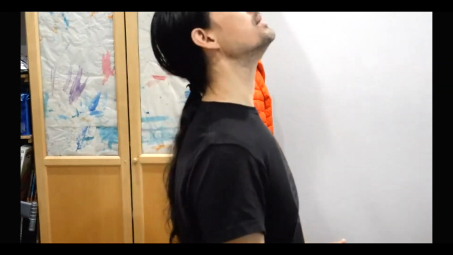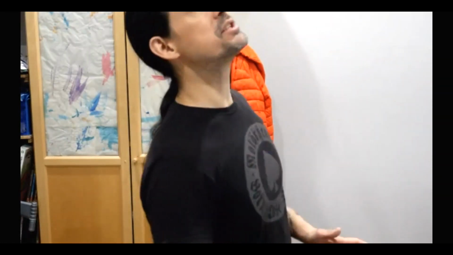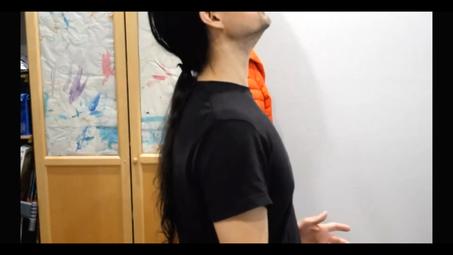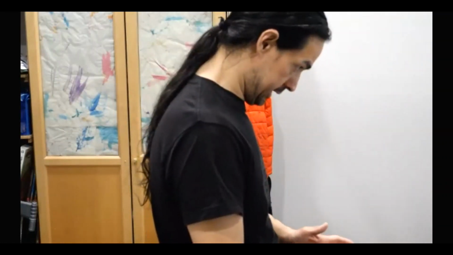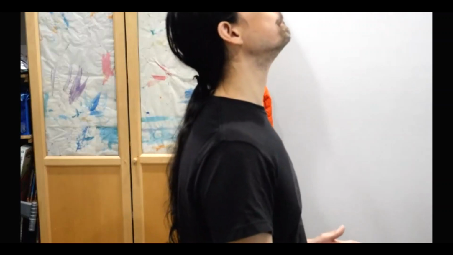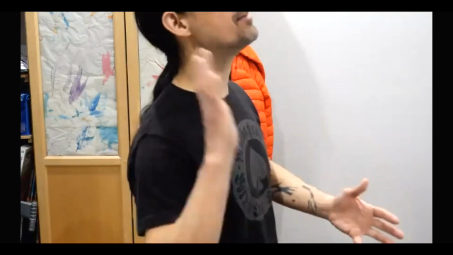Okay, so if I'm extending my neck, where's the concentric contraction happening? In the back of the neck or in the front of the neck? Where are the muscles shortening right now? In the back of the neck. There you go. And where are they lengthening? In the front. That's right. So in neck extension, what contraction is happening where?